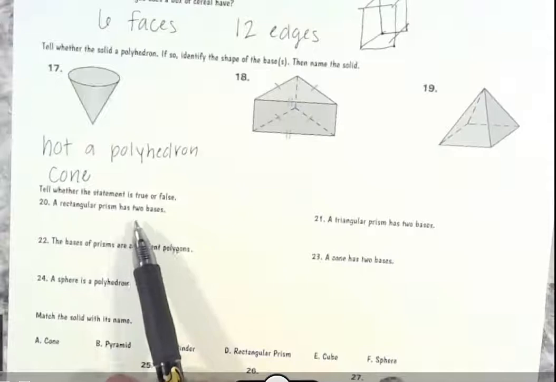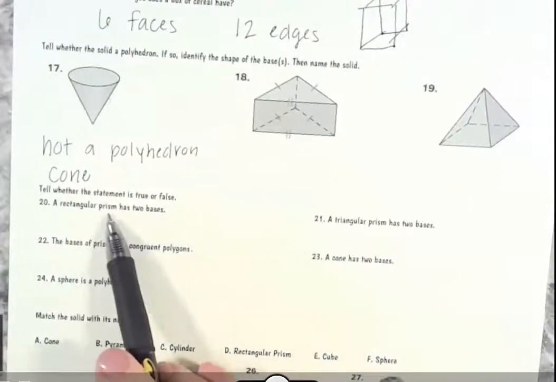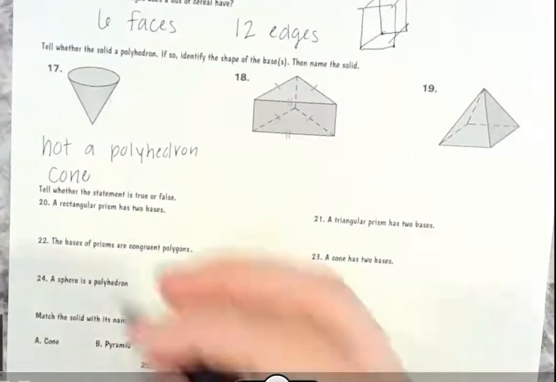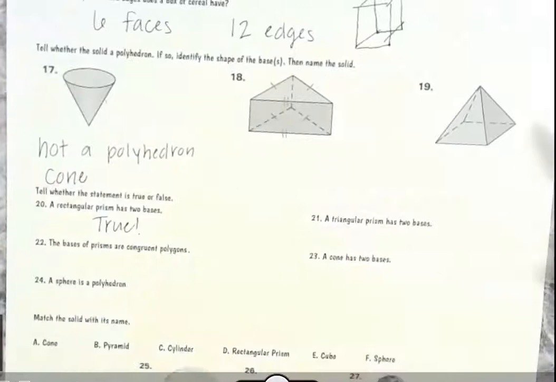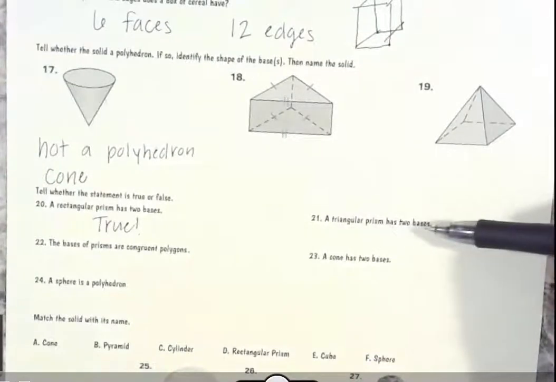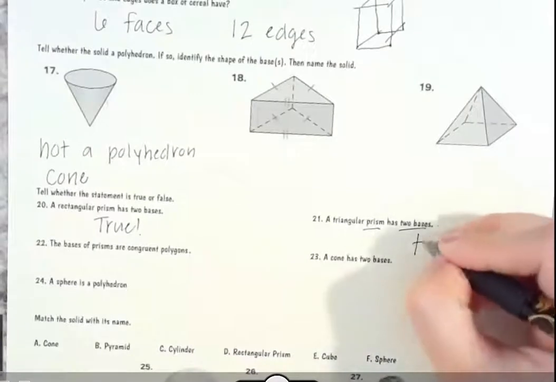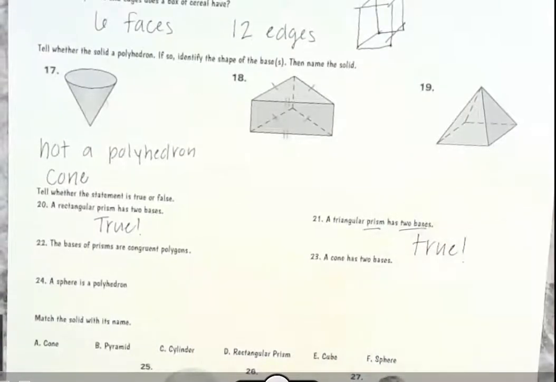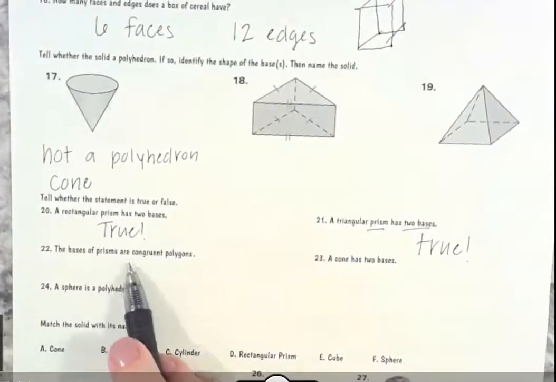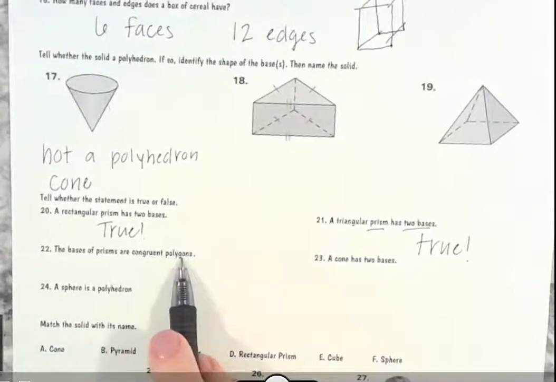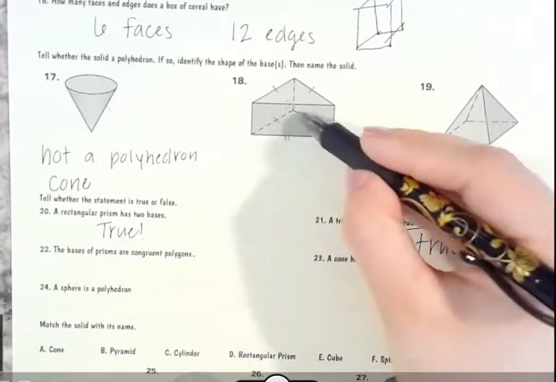Tell whether the statement is true or false. A rectangular prism has 2 bases, right? Any prism does have 2 bases, so that is true. A triangular prism has 2 bases. Again, if it's a prism, it has 2 bases, so true. The bases of prisms are congruent polygons. Well, let's look here. Does this triangle look congruent to this one?